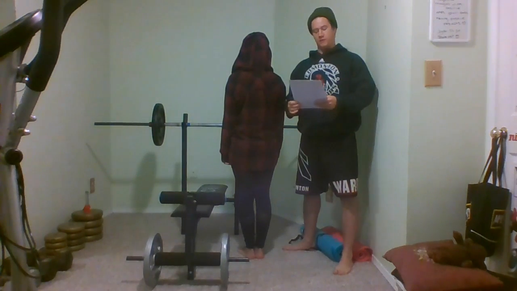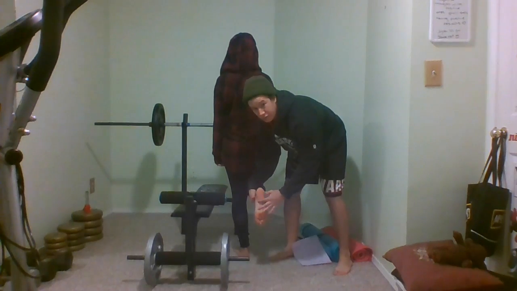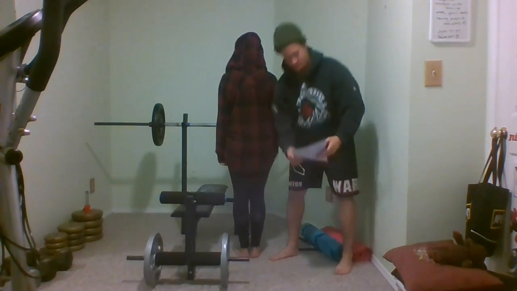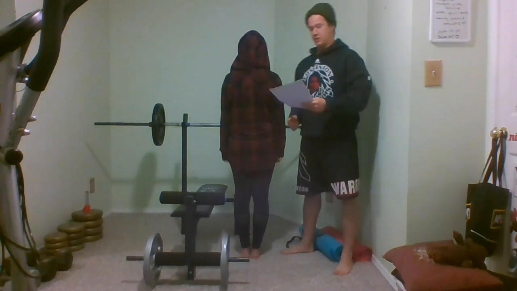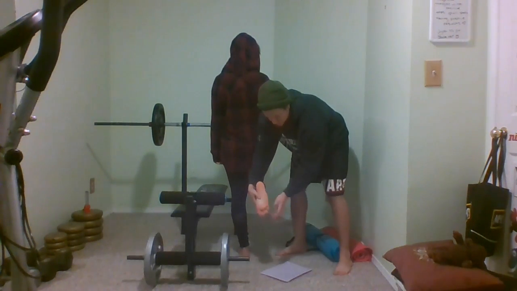And then the plantar fascia, do you want to lift your foot up? So just be in the bottom of the foot right there. And then the short toe extensors, do you want to lift your foot up again? So then it'd just be in the bottom of the foot, but just up at the toes there.